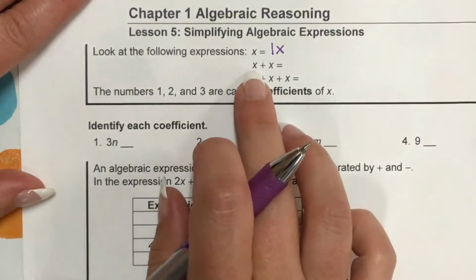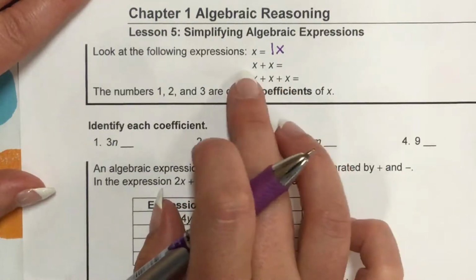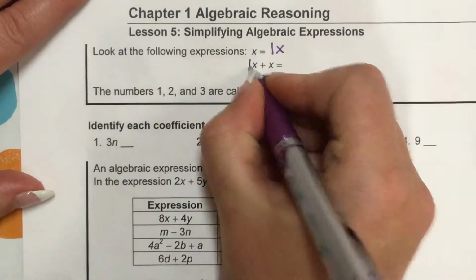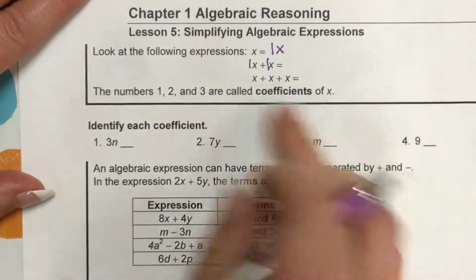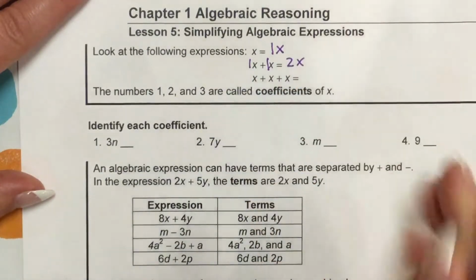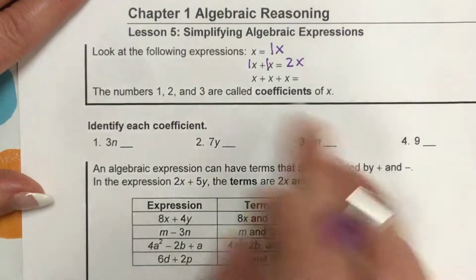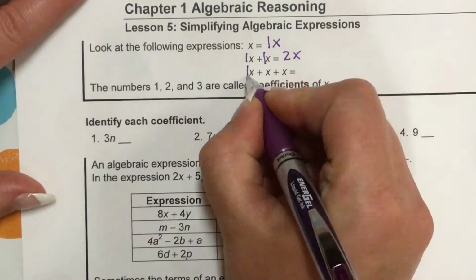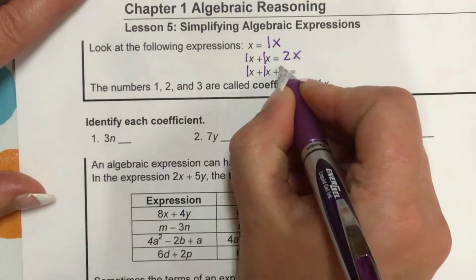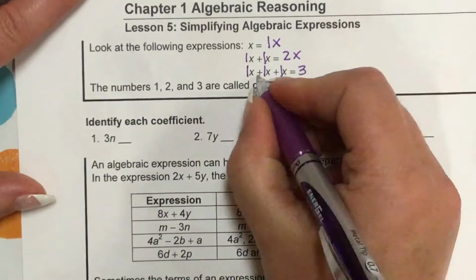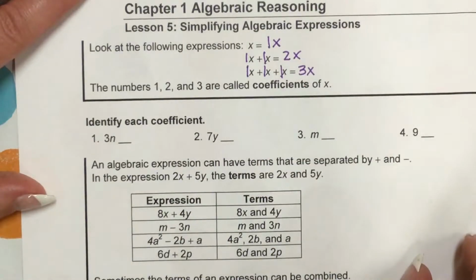Okay? Then here we have x plus x. These are like terms. Whenever you have x plus x, that's like 1x plus 1x, which means 1 plus 1 is 2x. And then we have x plus x plus x, which is 1x plus 1x plus 1x. 1 plus 1 plus 1 is actually 3x.